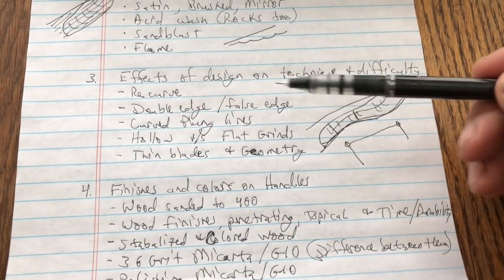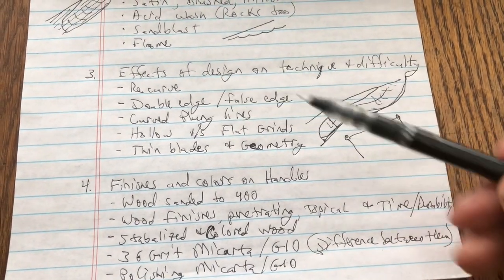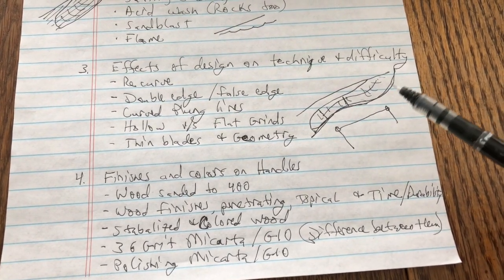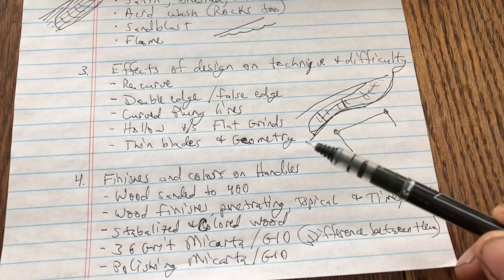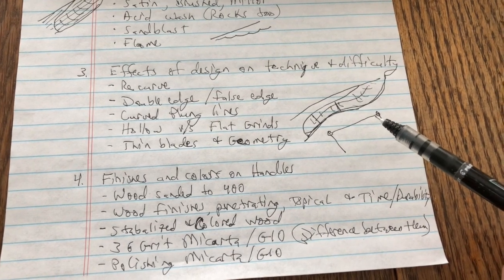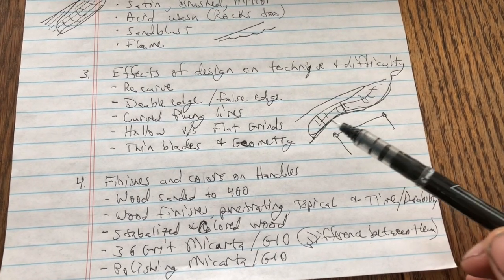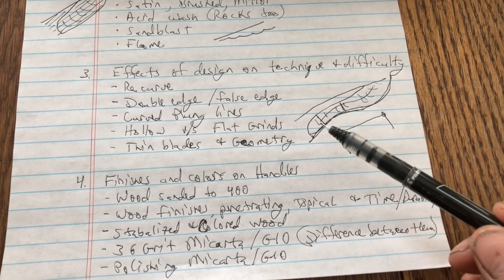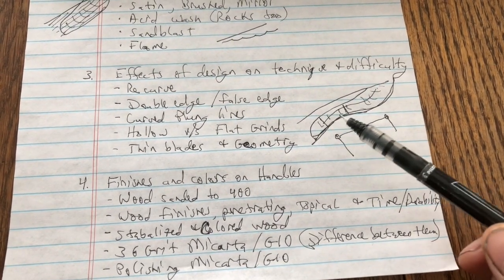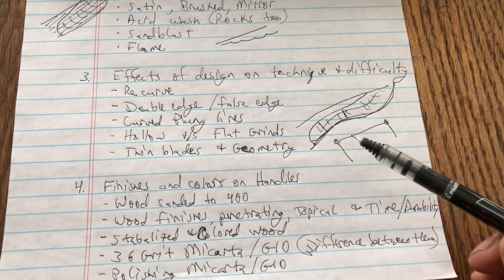I need you to consider the effects of your design on your technique and your difficulty. If you do a recurve on a blade where you have this bottom profile line is negative versus the positive, or you could say convex and concave, when you go to grind this, the face of your grinding sanding belt, you're only going to be touching the blade on two points. So right here and right here, you're going to have a wave. You're going to get little ripples in your steel because these are the only two points in contact. That makes for really tough learning how to grind. So a recurve is going to really be a problem for you.